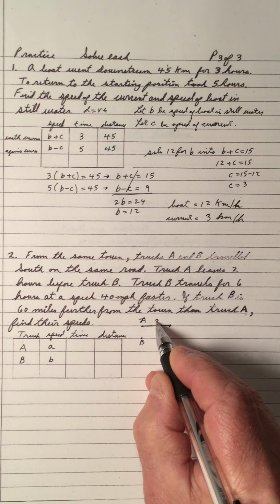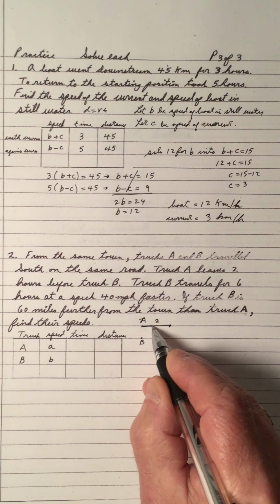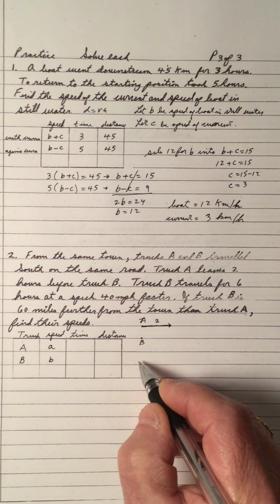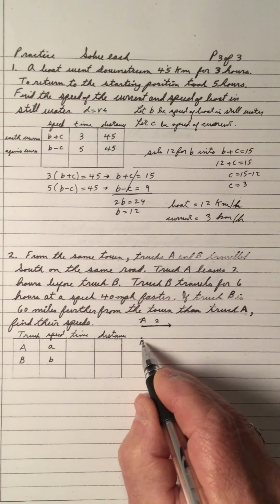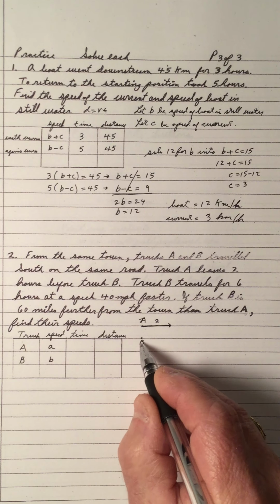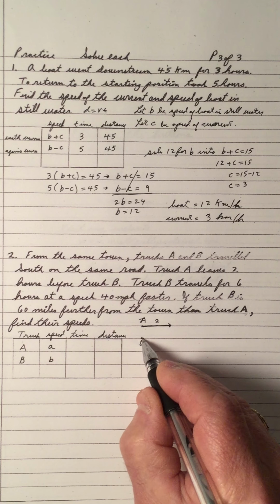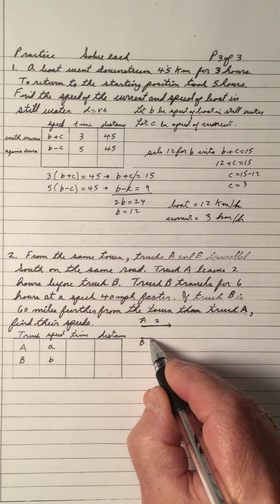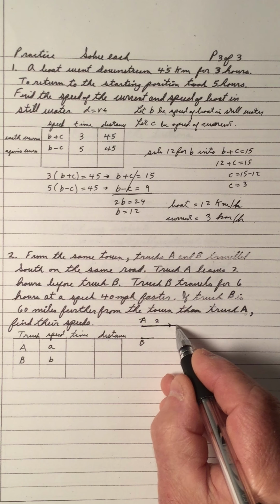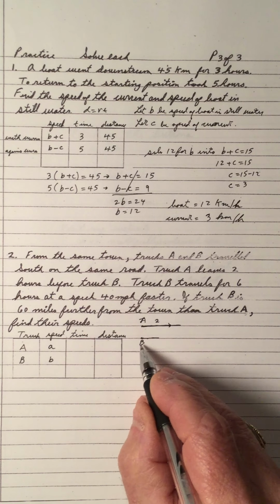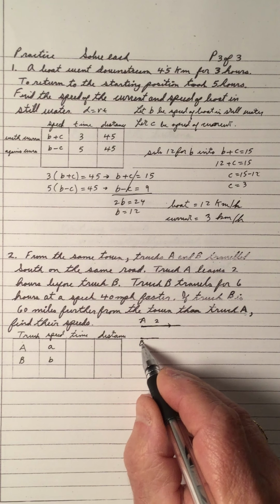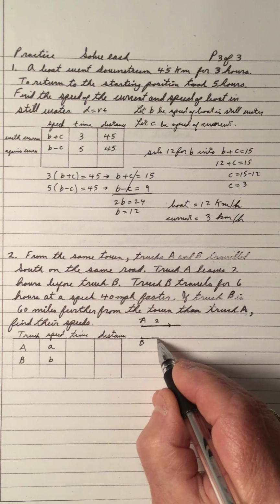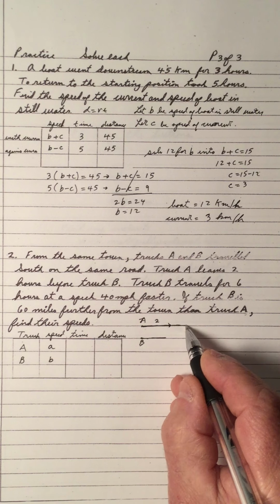Let's pretend that's 2 hours, and the arrow represents the distance traveled. After 2 hours, truck B starts out, and as truck B is traveling, truck A is also traveling. Truck B has to have more speed than truck A in order to catch up.